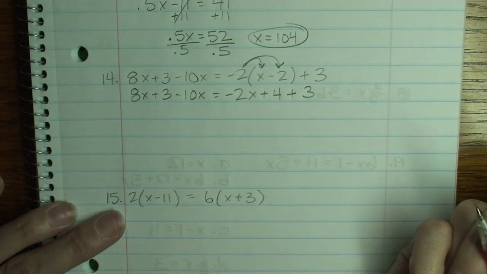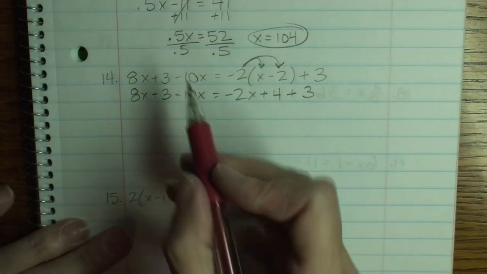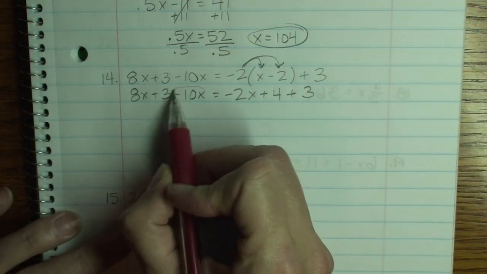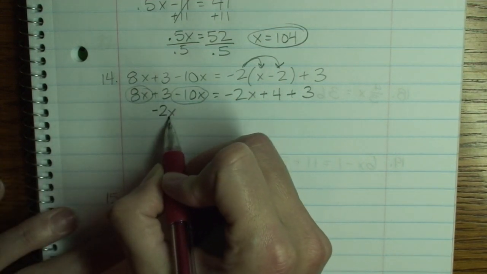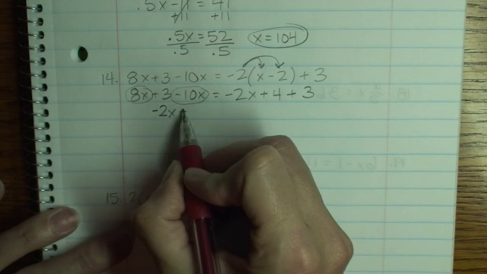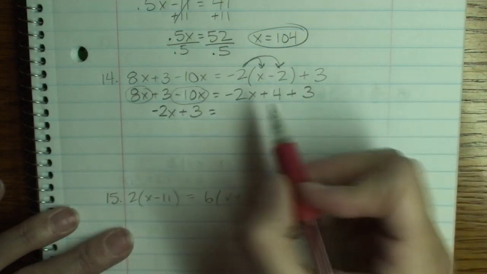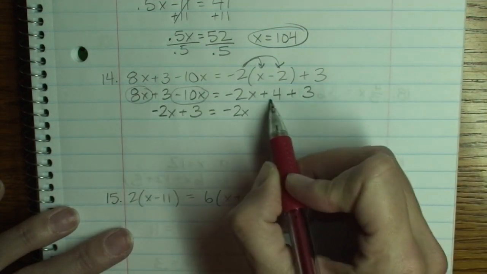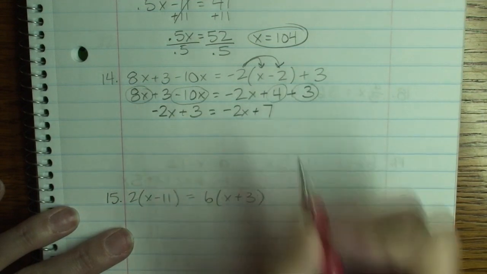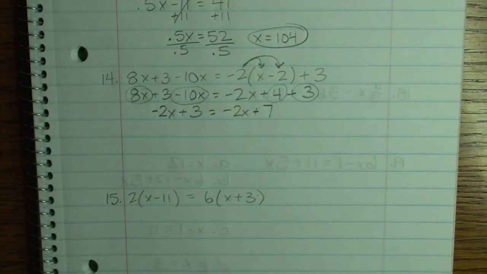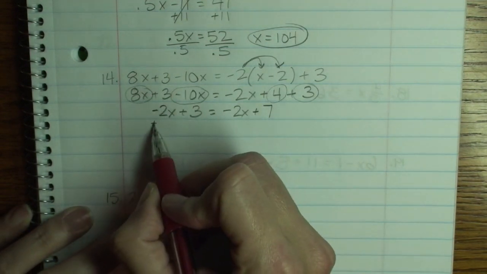The second step says to collect like terms on both sides of the equation. So I have a -10x and a +8x. That gives me -2x. Then I have just +3 is going to come down. Here I don't have any other x's, but I do have regular numbers here. 4 and 3 together makes 7. So everything's collected now. I'm going to get my x's on one side.